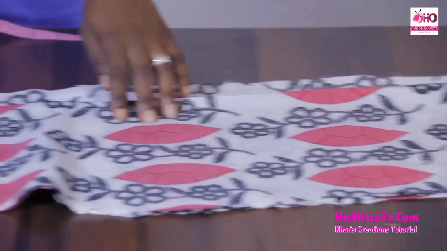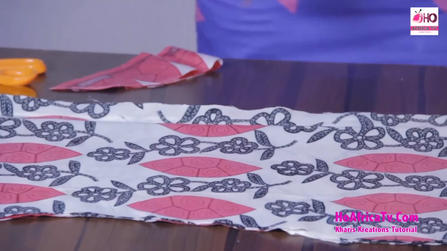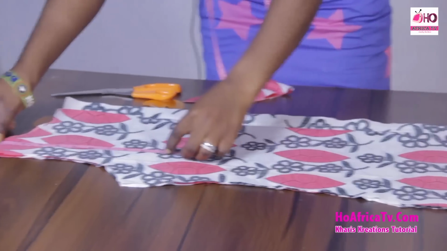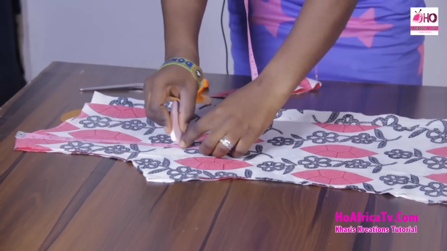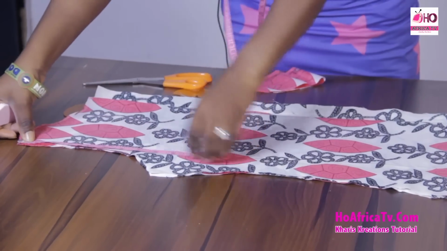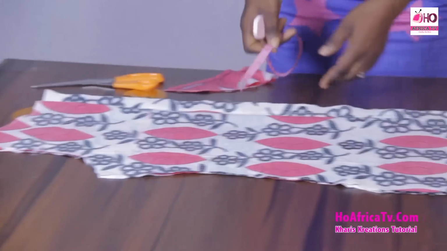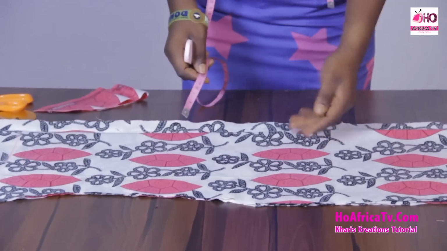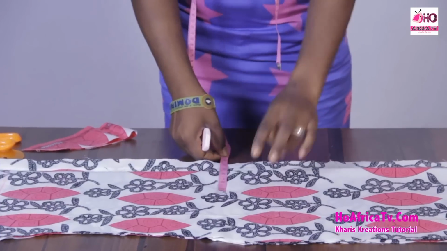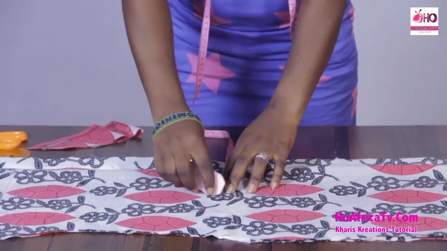Alright, I'm also going to make it a princess dart. You can have a straight dart, that's your choice. First, I need to get the measurement from the shoulder to the nipple point, which is 9.5 inches. On the armhole, I'm going to measure down 4 inches. The dart measurement from the middle is 4 inches, but for this measurement, I'll be using 3.5 inches, so I'll just add half an inch for my sewing.